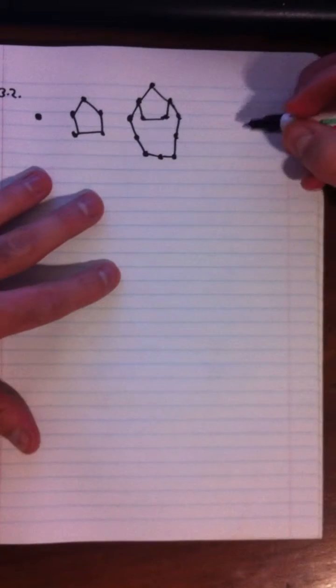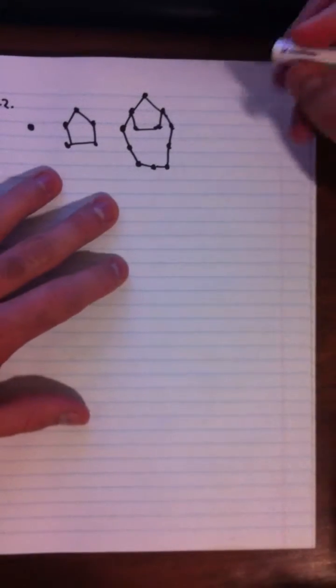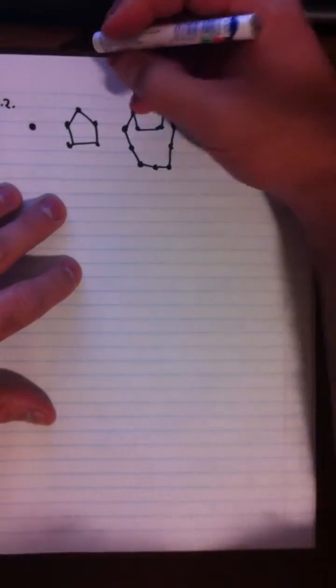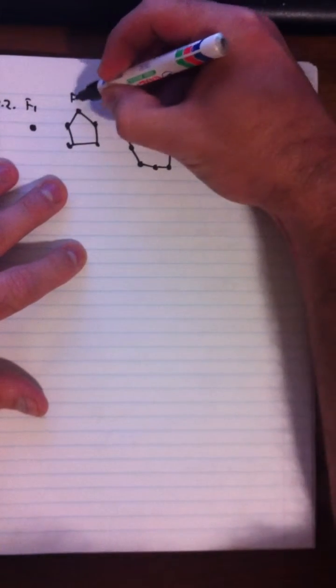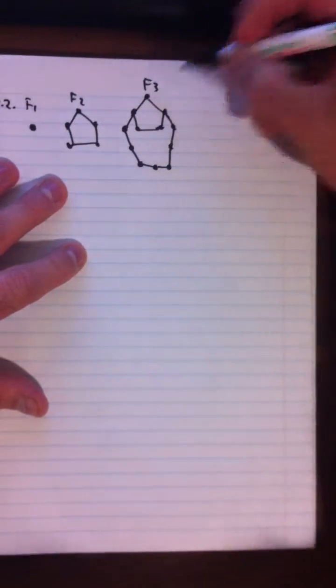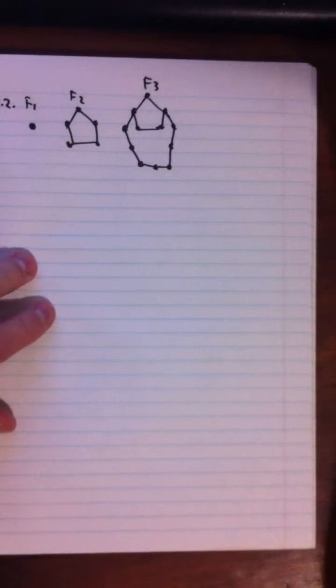And then there's another one that's slightly bigger. I won't draw the next one, it'll waste too much time. So this is figure 1, figure 2, figure 3. And then there's a fourth figure inside which continues this pattern.